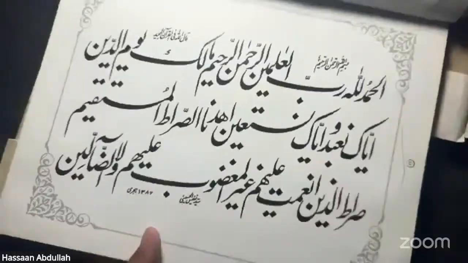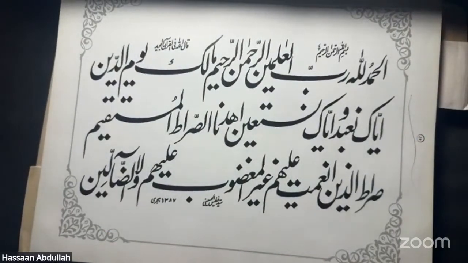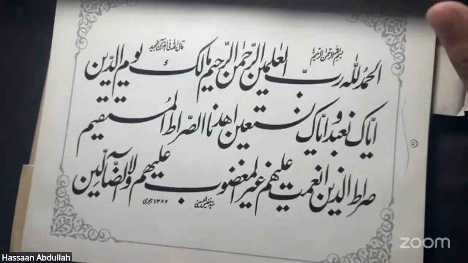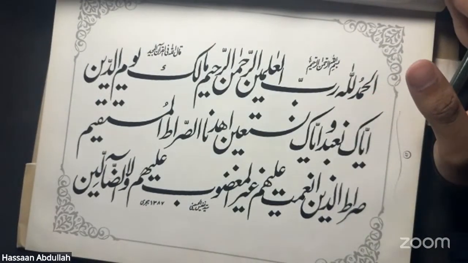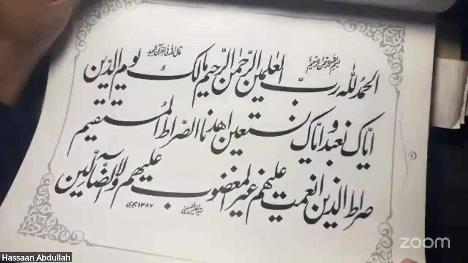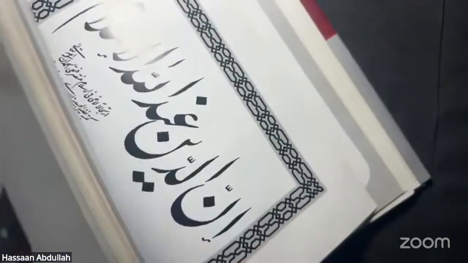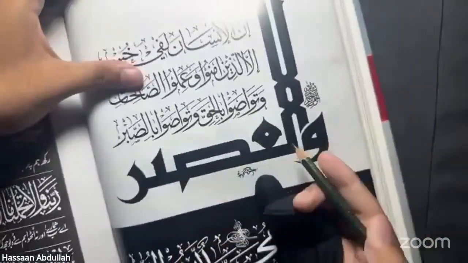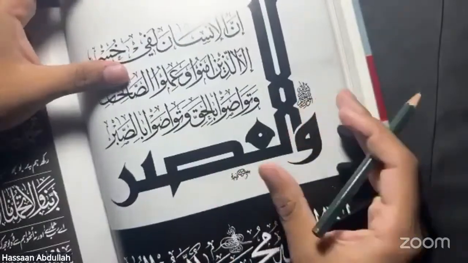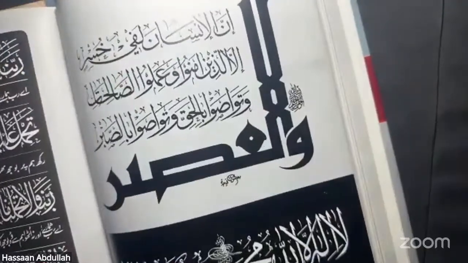This is khat. Can anyone read this? What's the text written in this one? Suratul Fatiha. Yes, exactly. It is Suratul Fatiha in khat Nastaliq. Check. This is basically Kufi, you can call it, but it is also modern Kufi. Like I said, Kufi has many variations.